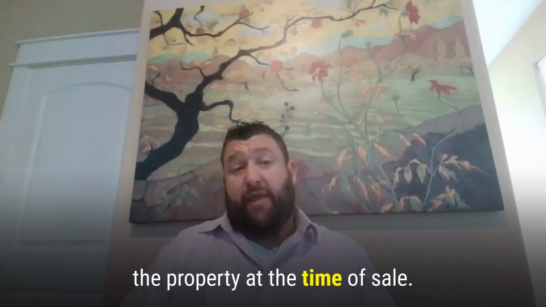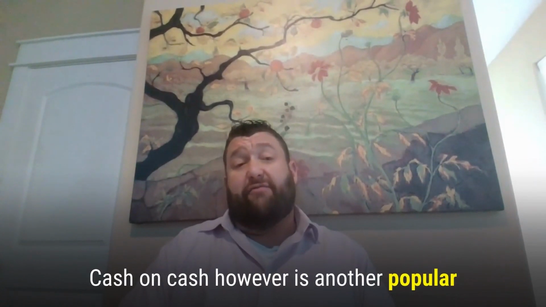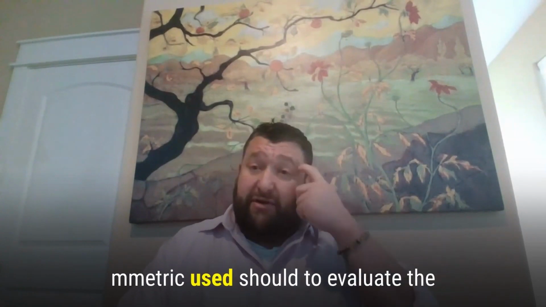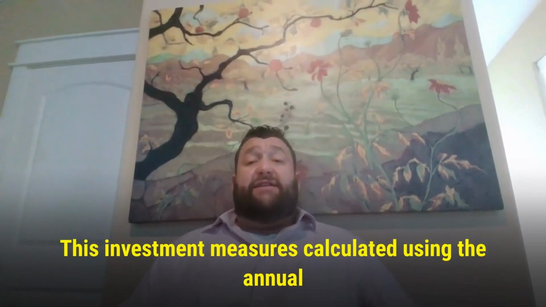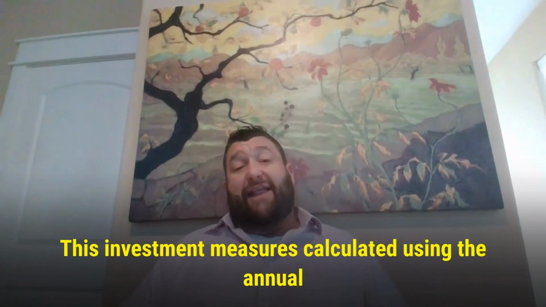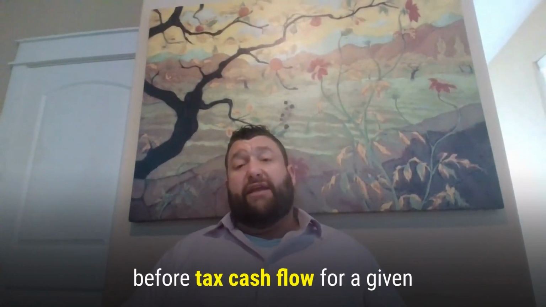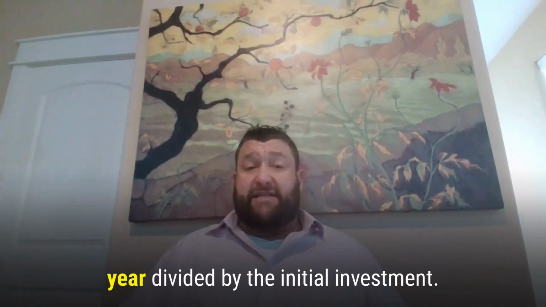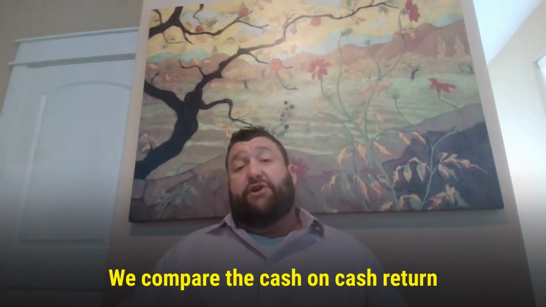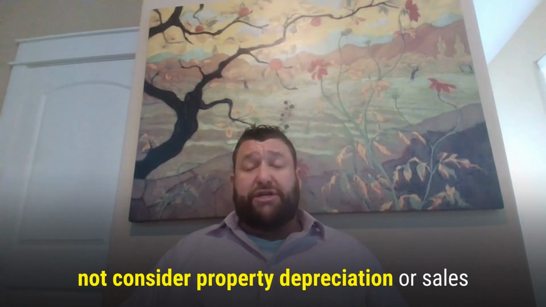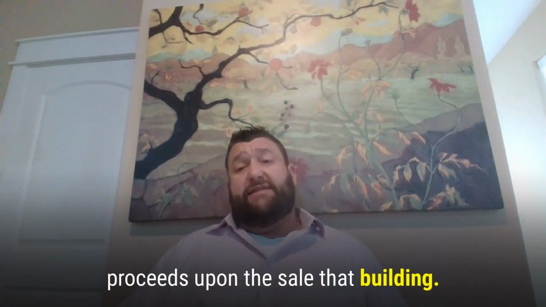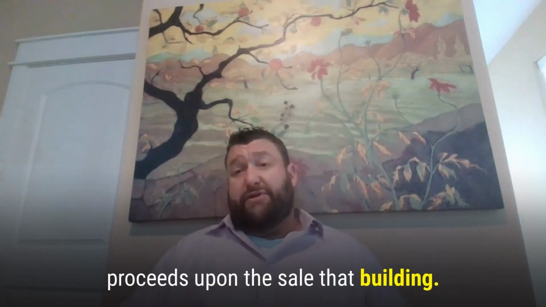Cash on cash, however, is another popular metric used to evaluate the performance of commercial real estate investments. This investment measure is calculated using the annual before tax cash flow for a given year divided by the initial investment. We compare the cash on cash return to a dividend return as it does not consider property depreciation or sales proceeds upon the sale of a building.